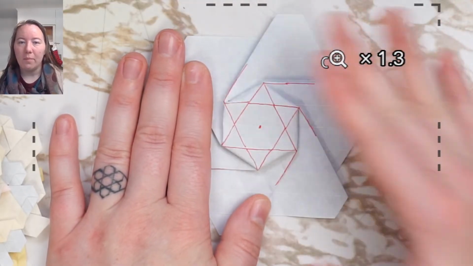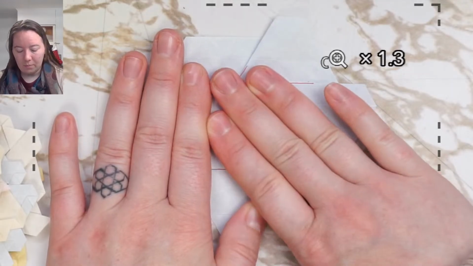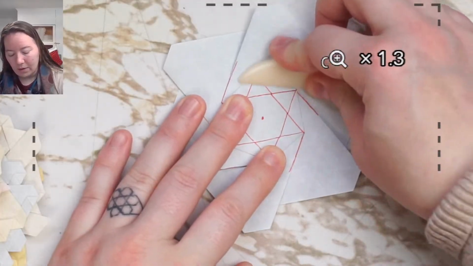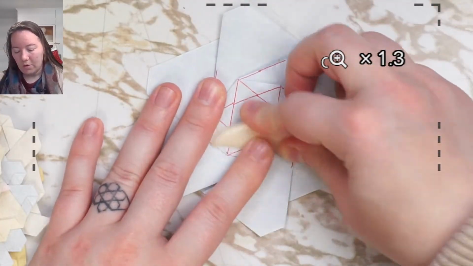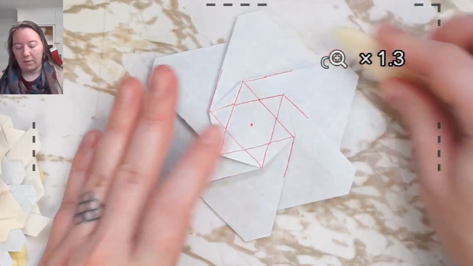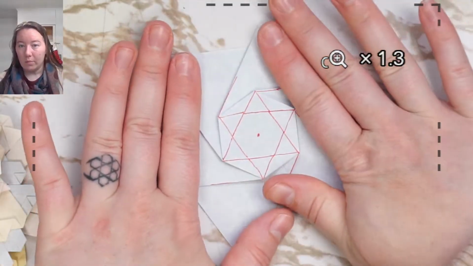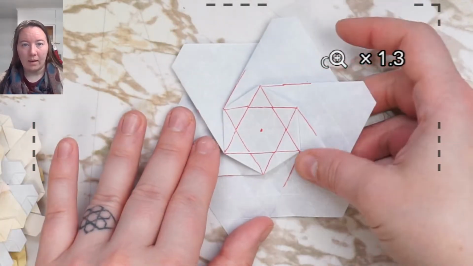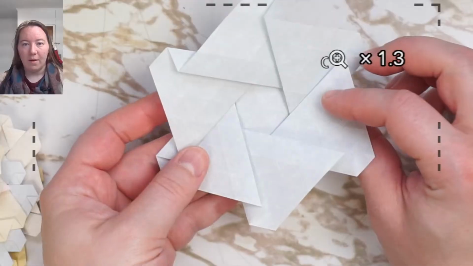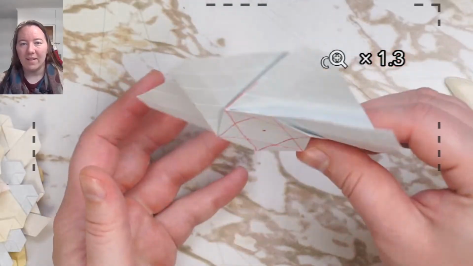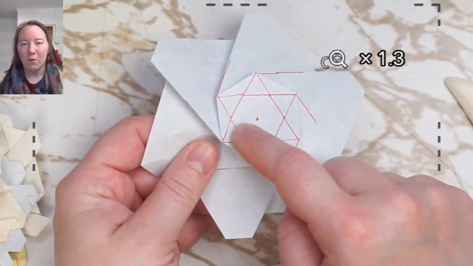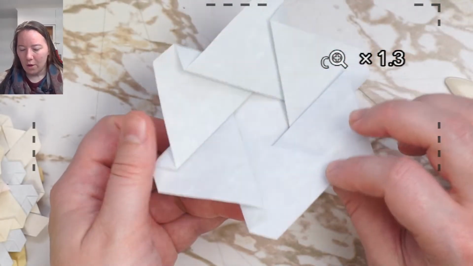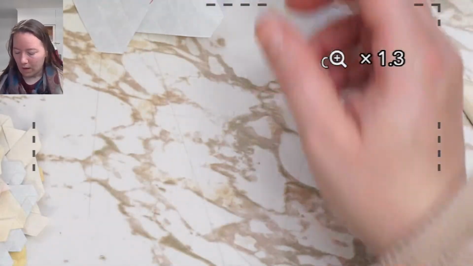Now this twist is the easiest one to squash. You press from the top and just boom, like a button, it shows up, and we can use the bone folder to press the rest. So as long as your pleats are happy, then this twist, you just bop it and it goes into place. Flipping over, I've got my open hexagon hole, just like I outlined in mountain folds on the front.